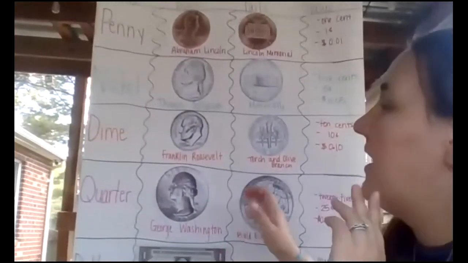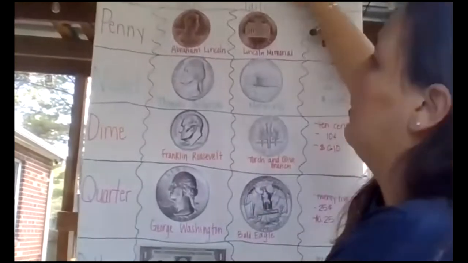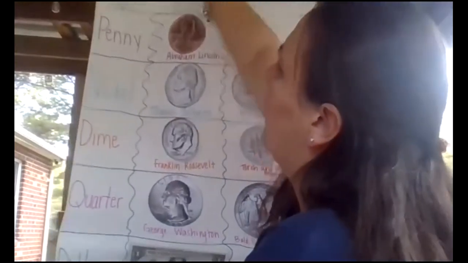Now I'm gonna take this down because the wind is blowing really hard and I don't want it to fall over and hit Miss Dailey in the head. That would be tragic. So let me take that down. And we can talk about using our hundreds chart for skip counting, okay?